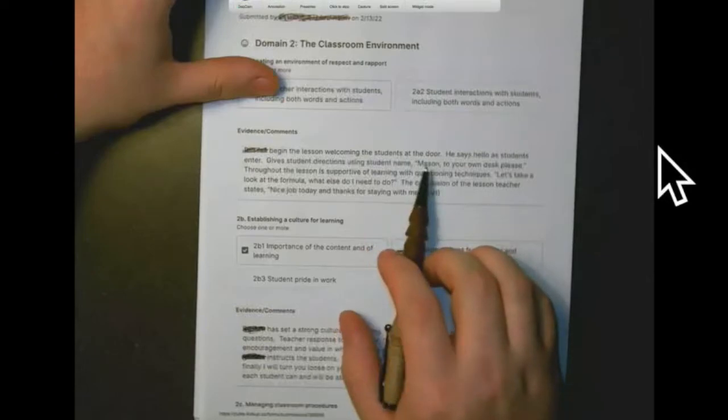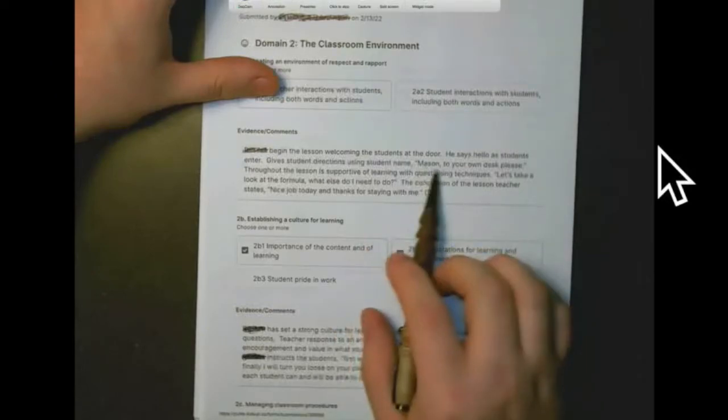I'd be like, hey, Mason, need you to go to your desk, please. And that's about it. And that's all it takes, right? If you've got a good rapport with a kid, that's already more than you normally have to do. So I did that. This was a kid who, in this case, was sitting on a desktop instead of sitting in the chair behind the desk.